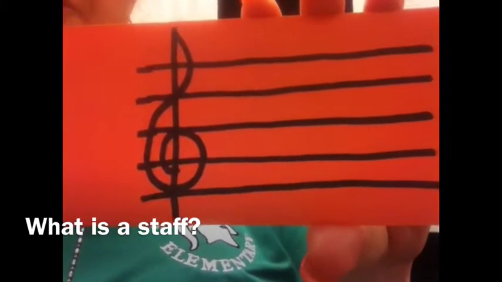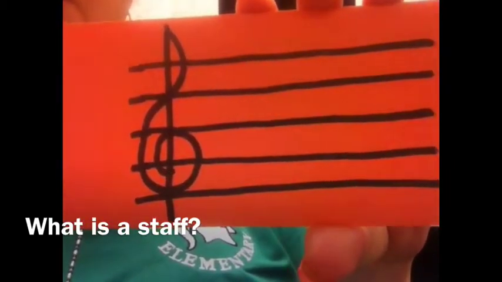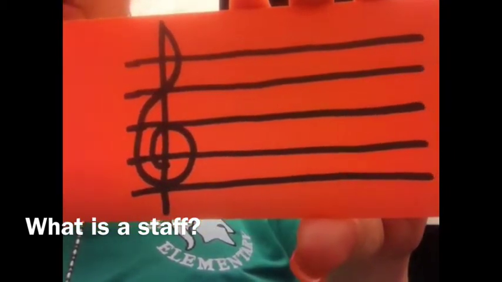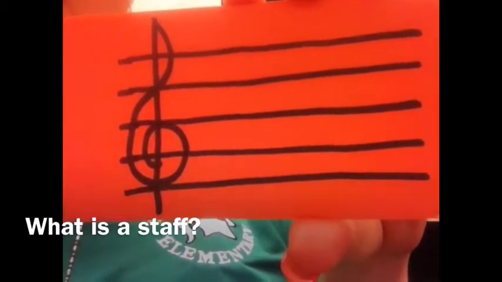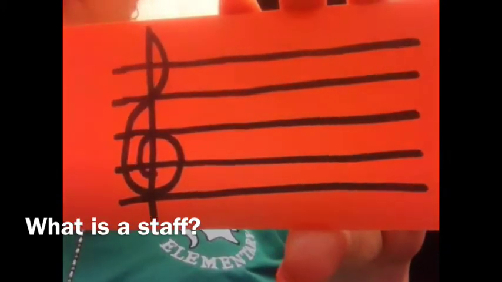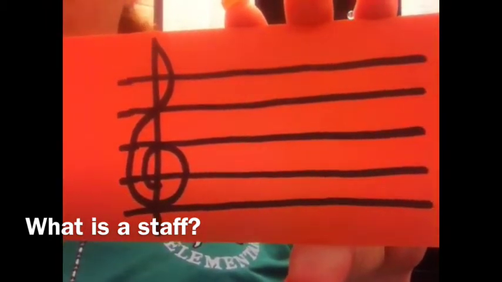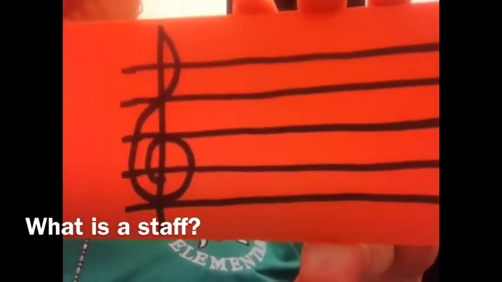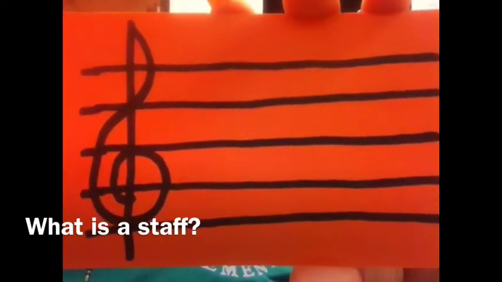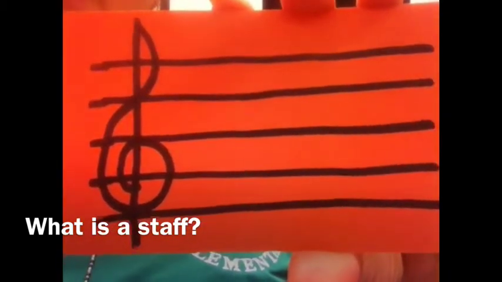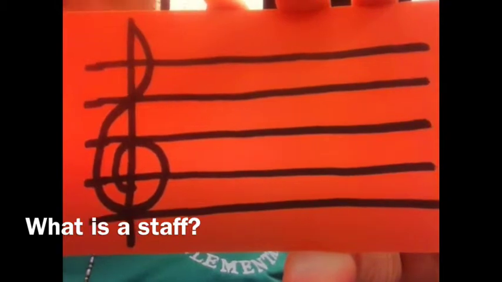The treble clef that you see tells us that all of the notes on this staff are going to be in a higher range. That would be your ladies' voices, children's voices, flutes, clarinets, saxophone, xylophones, any of the instruments that make higher sounds or voices, that would be higher sounds.